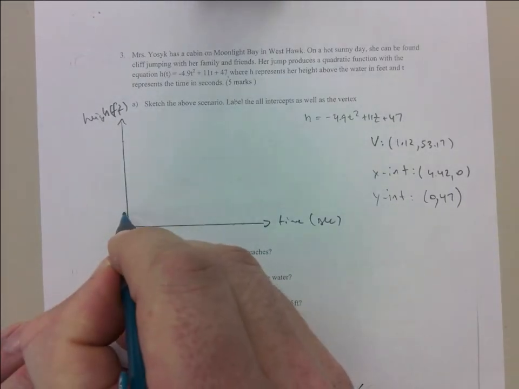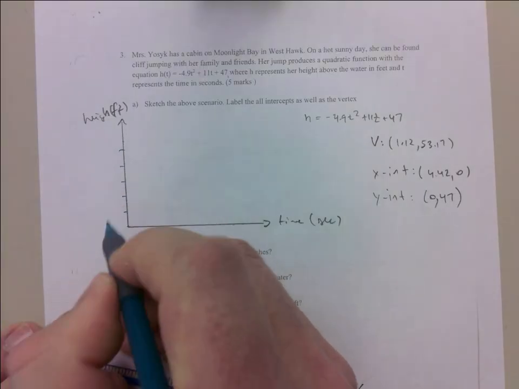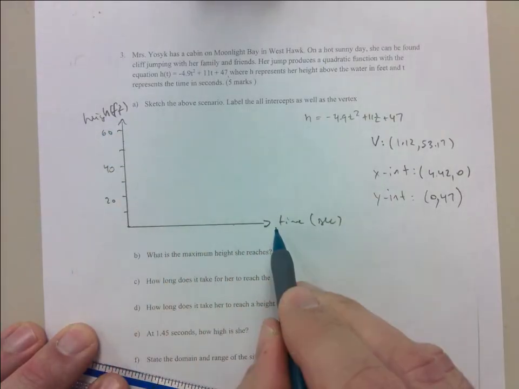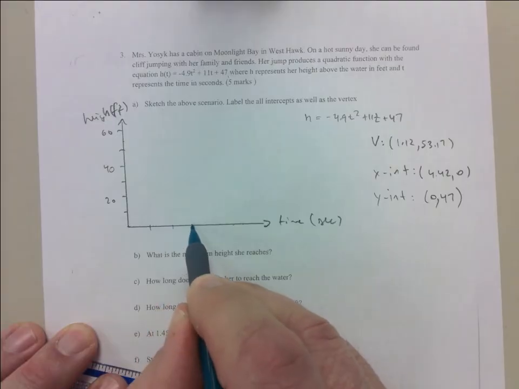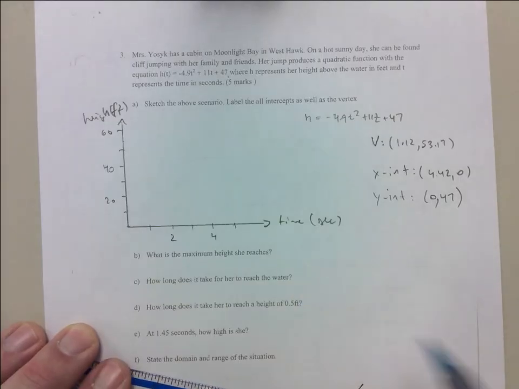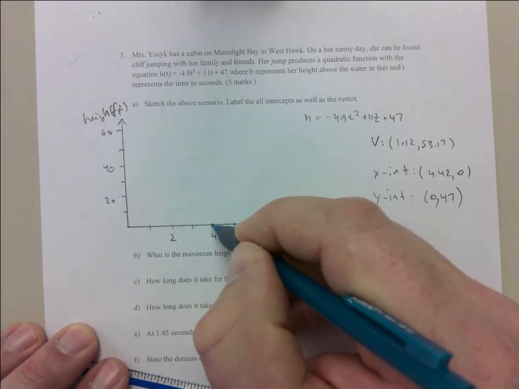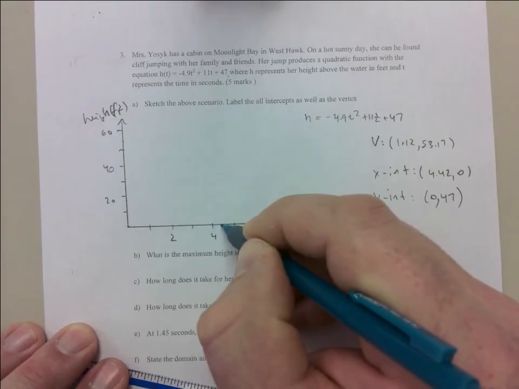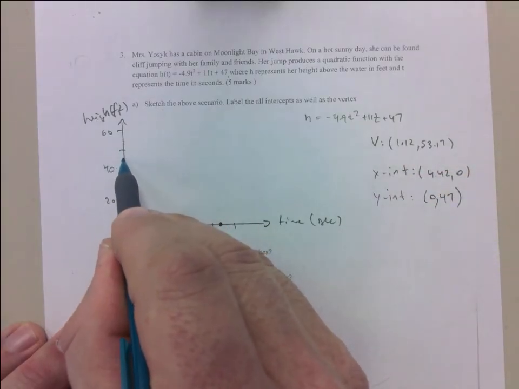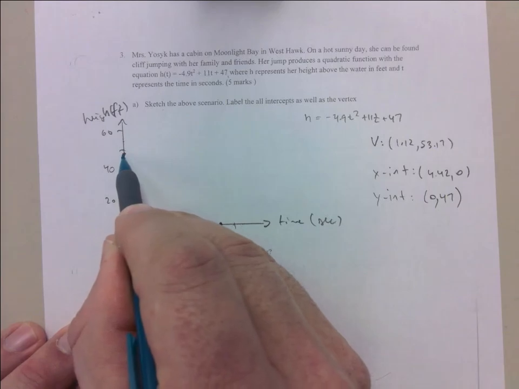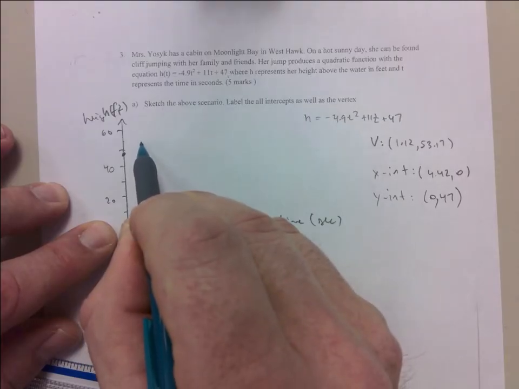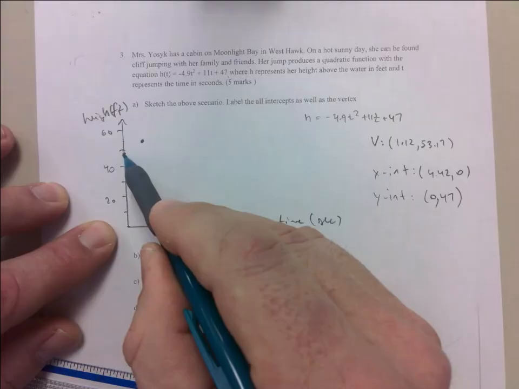So if I go by tenths, 10, 20, 30, 40, 50, okay. And over here, if I go by ones, that's fine. 1, 2, 3, 4, 5. Okay, that is good enough. 4.42, this is 5, right? 4.5 is right there. 4.42 is just over to the left. 47, this is 50. This is 45. 47 is right about there. Vertex, 1.12. 53 is right about there. And here you go.